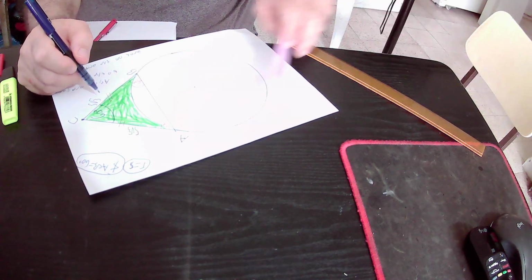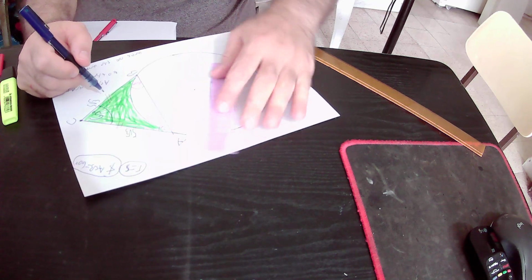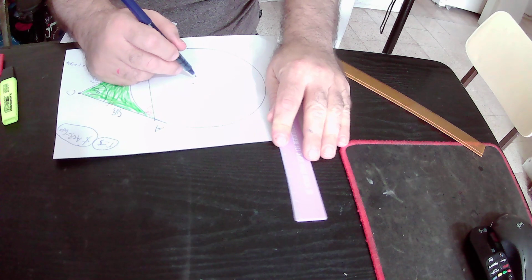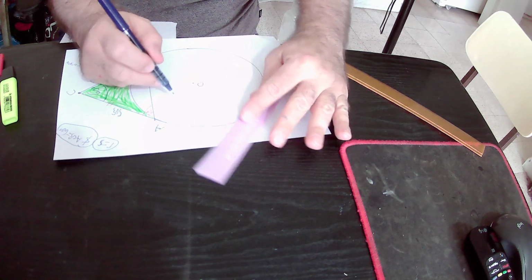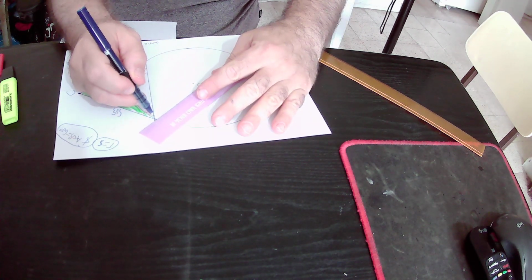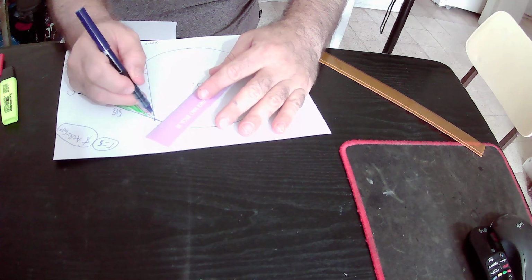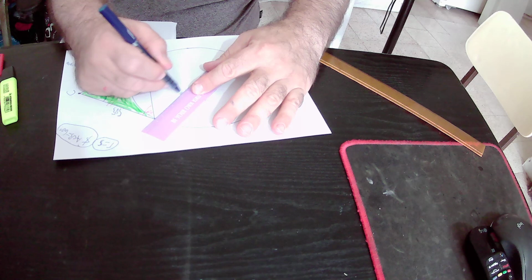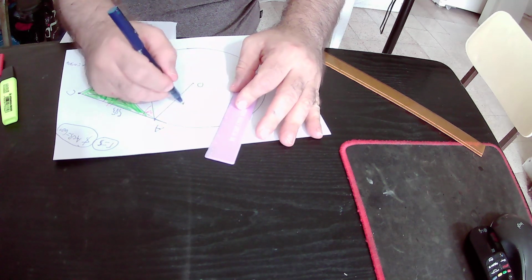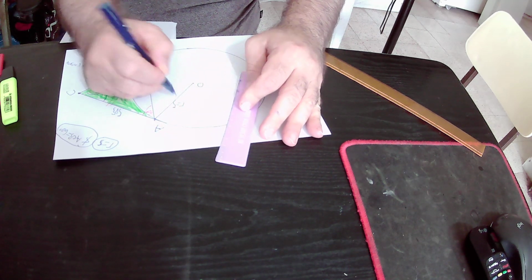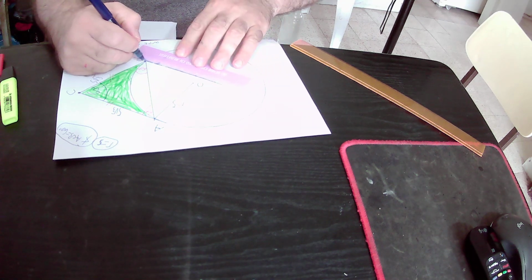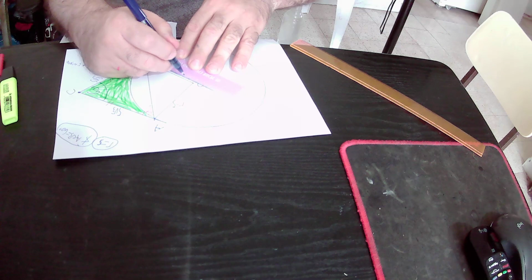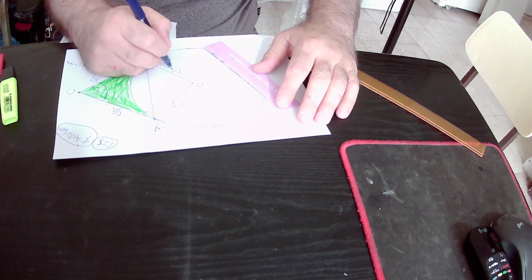We will define the center of this circle as point O, and we will join together points A and O by a straight line. AO is the radius of this circle that equals 5 units. We will join together points B and O by a straight line. OB is the radius of this circle that equals 5 units.